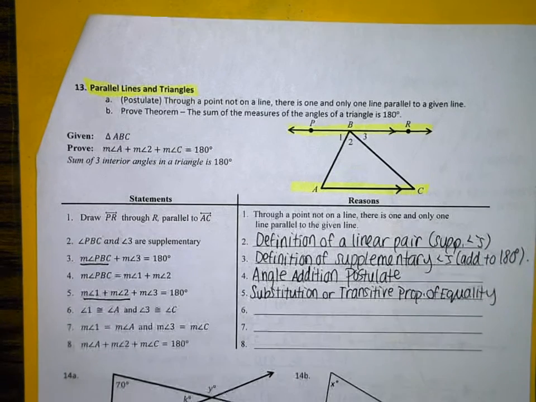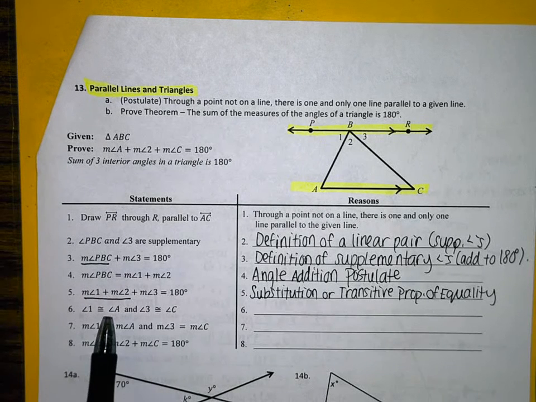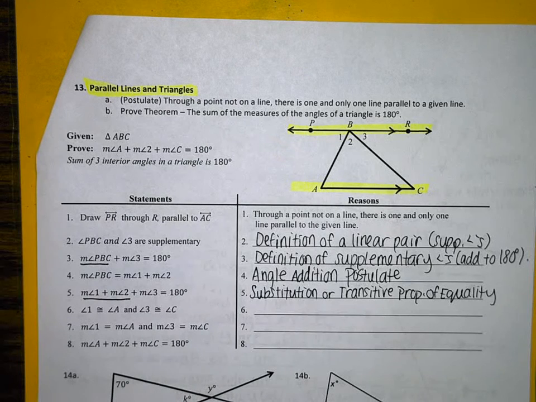So again, if you forgot some of these properties already, don't worry. We're just going to walk through this one together, and we will look through some of the more definitions and proofs to get more accustomed to it. So angle 1 is congruent to angle A, and 3 is congruent to angle C. Well, let's see why they say that.